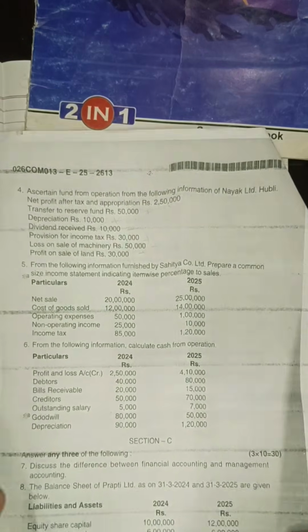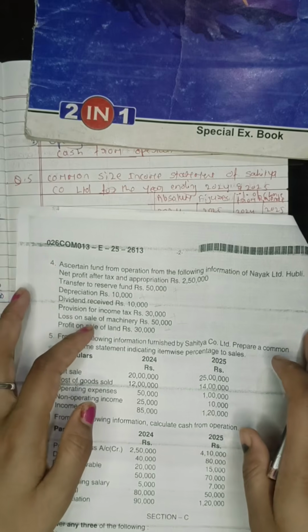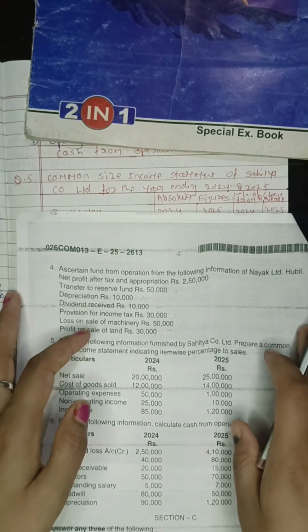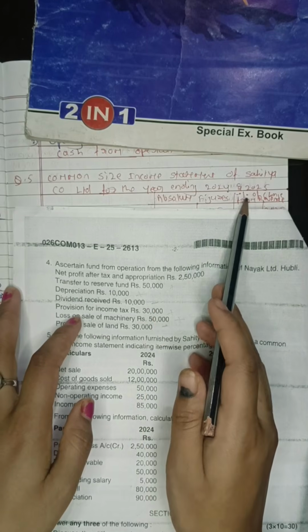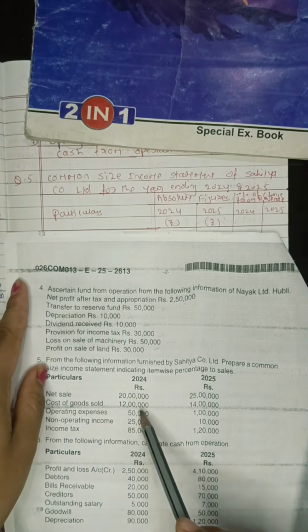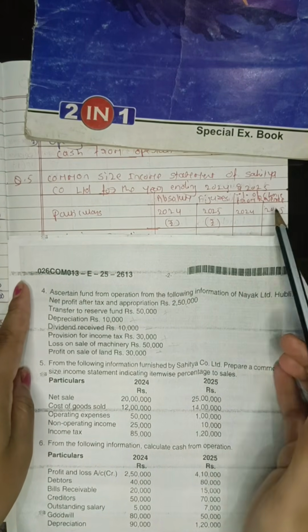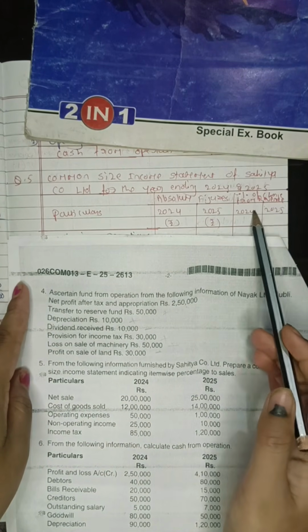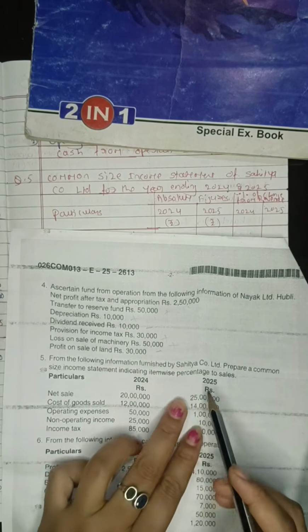We need to compare both the years. Here is the common size income statement of Sahitya Company Limited for the year ending 24 and 25. See here, particulars, absolute figures, which is whatever figures they have given, in rupees, and percentage change from revenue.